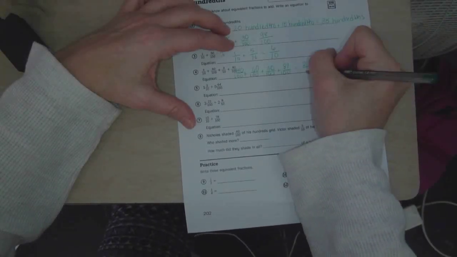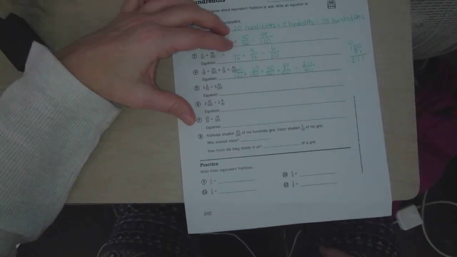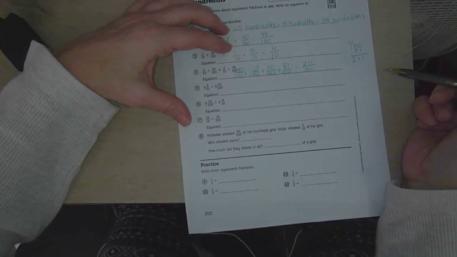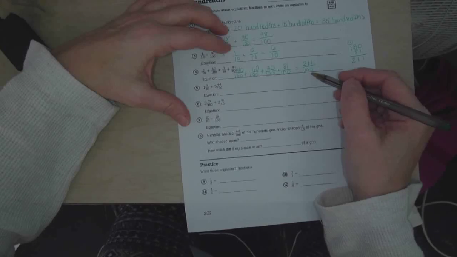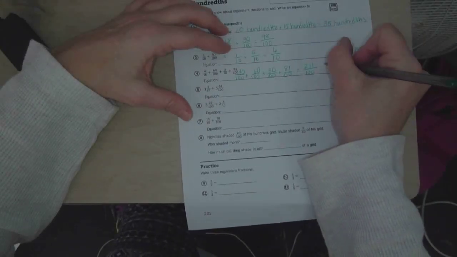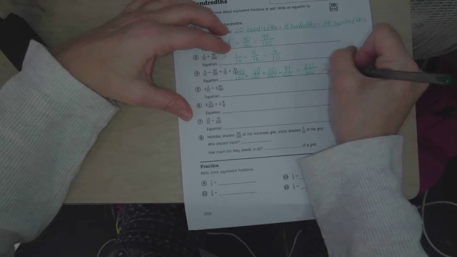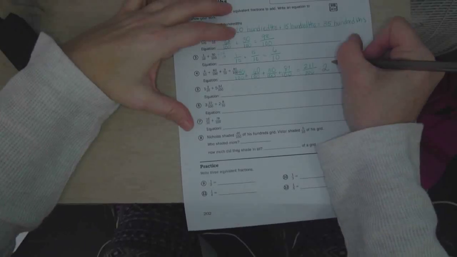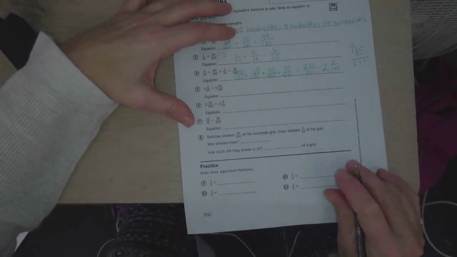So 211 hundredths. So remember how we talked about this is an improper fraction. So 211 hundredths is the same as 2 wholes, because 200 hundredths is equal to 2 wholes, and then 11 hundredths.